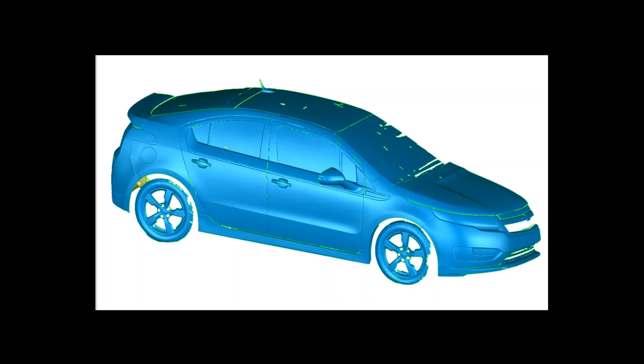But do remember, we just moved the data to get this cleaner data. If your scanning practices are not up to par, we could have just made this car bigger or smaller. But this will still work better for most surfacing applications.